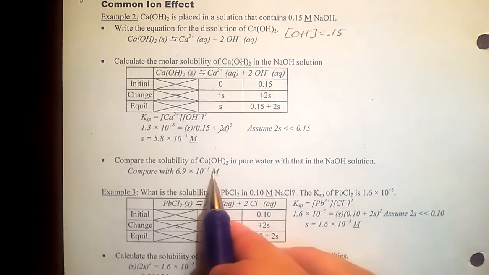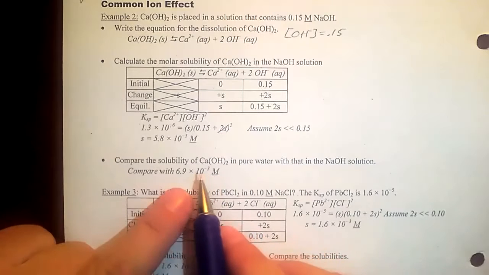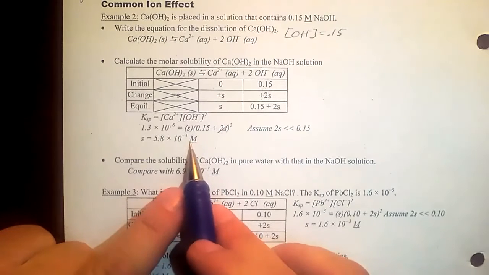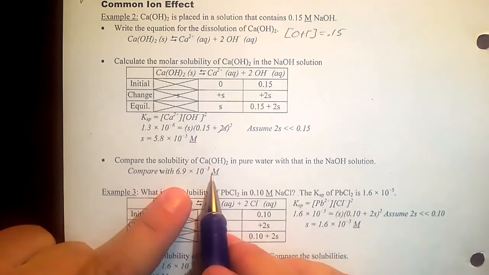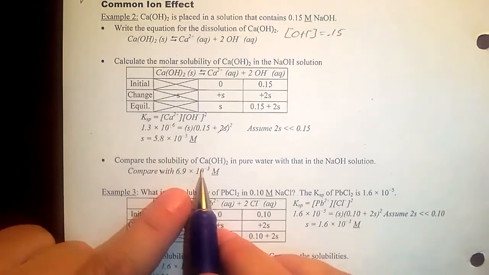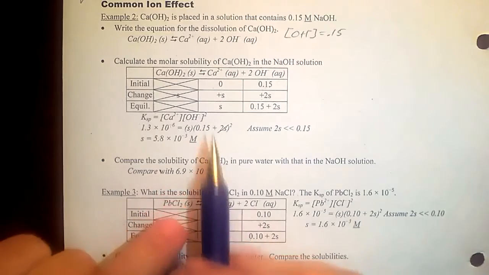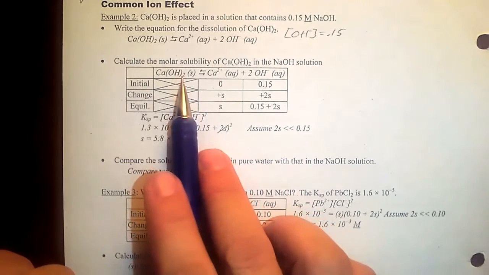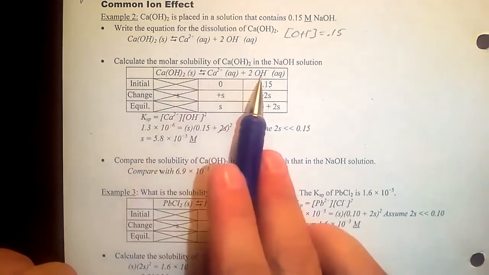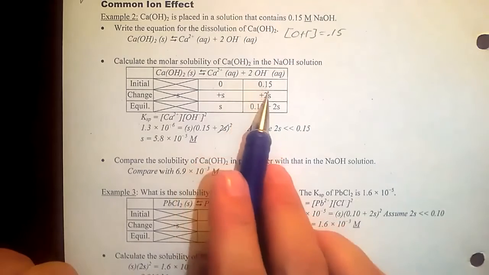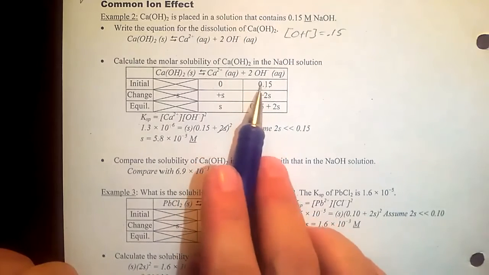So what happened? Let's compare the solubilities. So here's the molar solubility with it dosed, and here's the molar solubility with it undosed. And remember, this is a much bigger number, in the range of 100 times bigger with it undosed. The solubility is much higher in pure water than when we dose it.